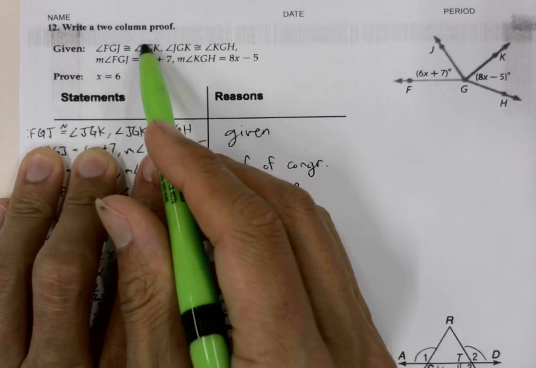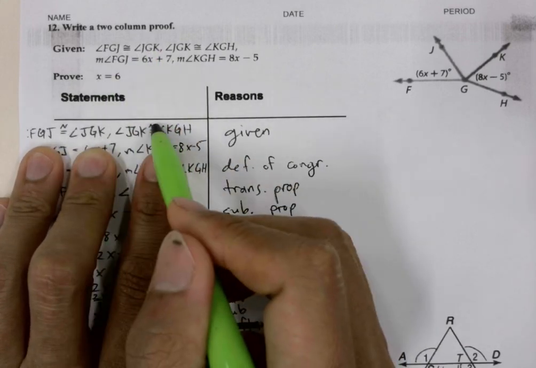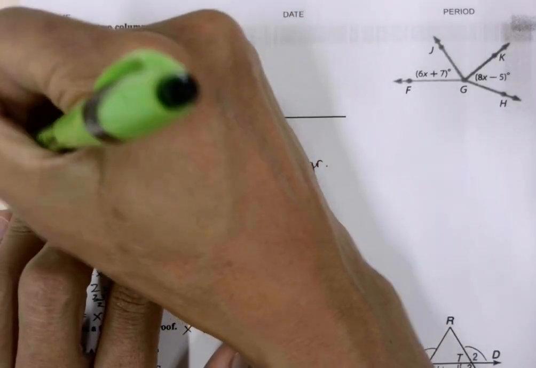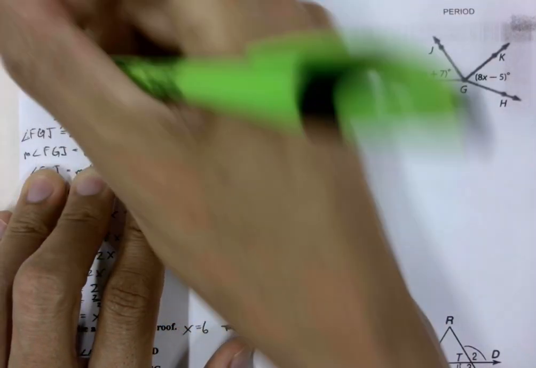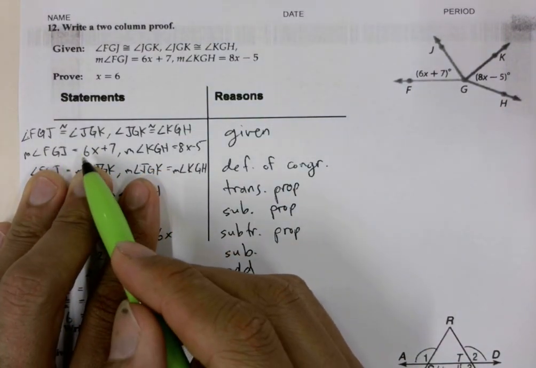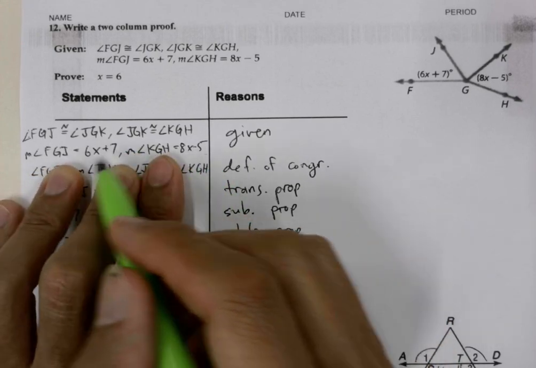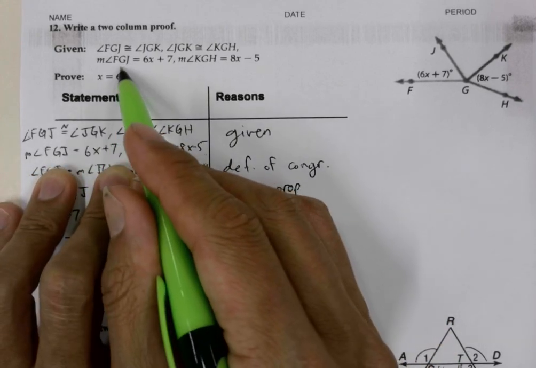And so when we go ahead and write down our statements, we want to start with what's given, which are our congruency statements. And then our first move is going to be to take it from congruency to equals, right? Oh, I'm sorry. These are also given here. The measure of angle FGJ, this is given.